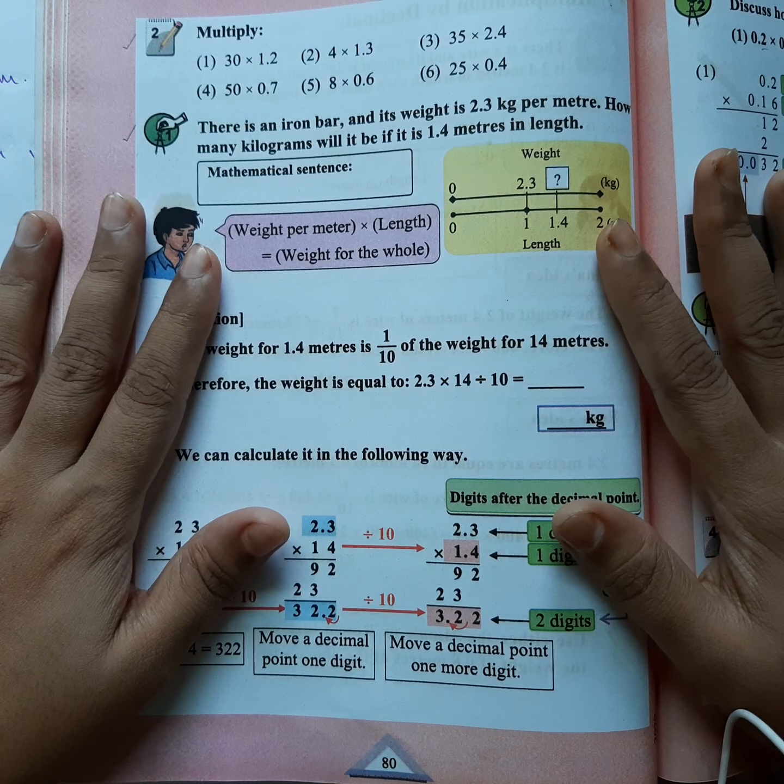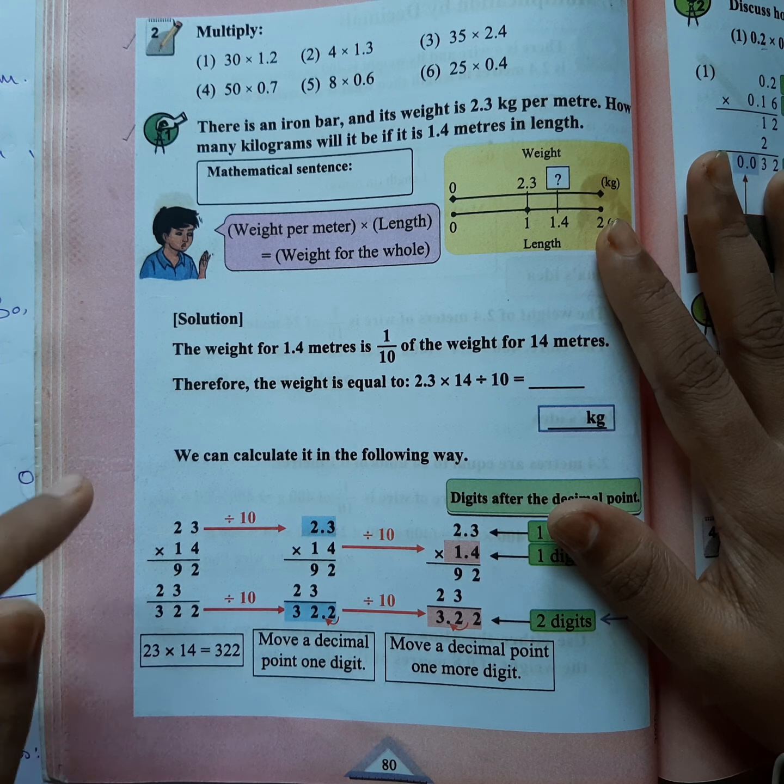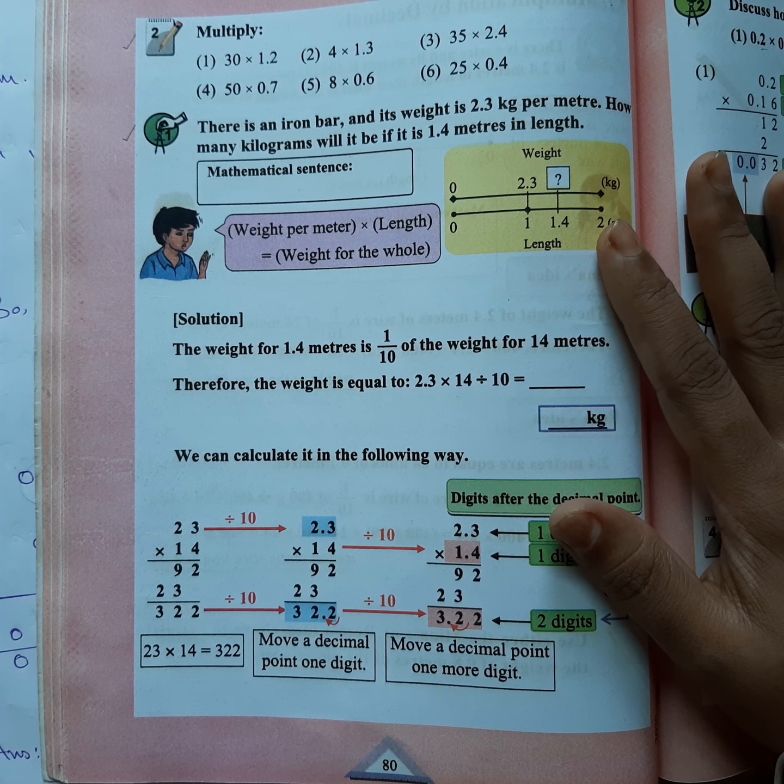Today we are going to start chapter 7b, the next part, which is included in chapter 7.